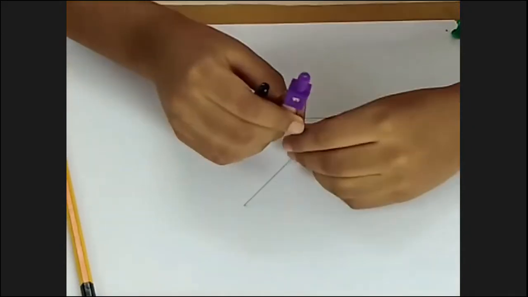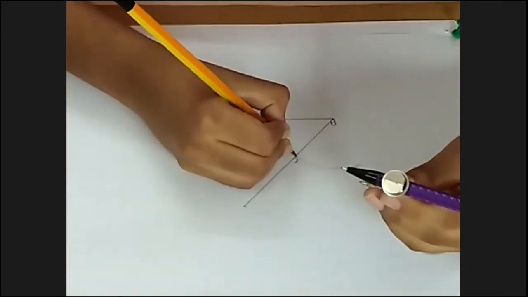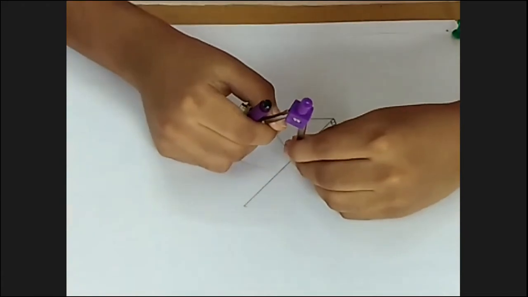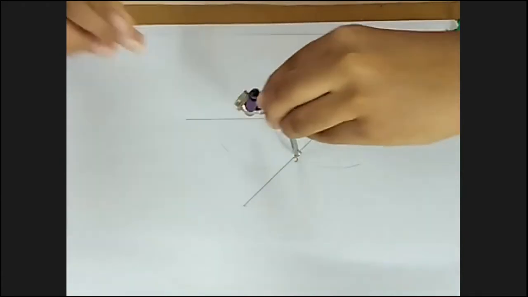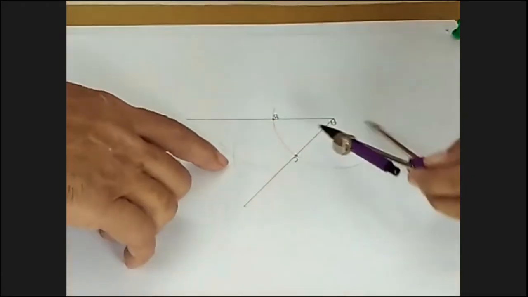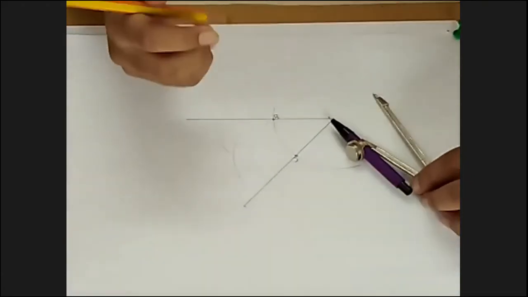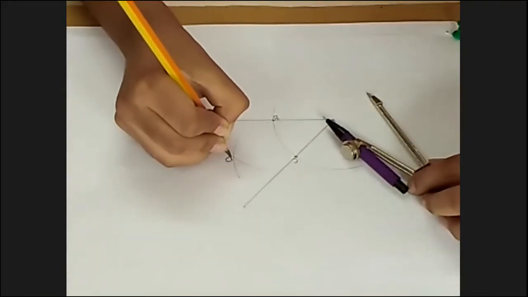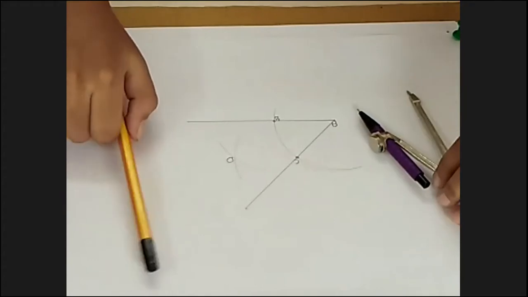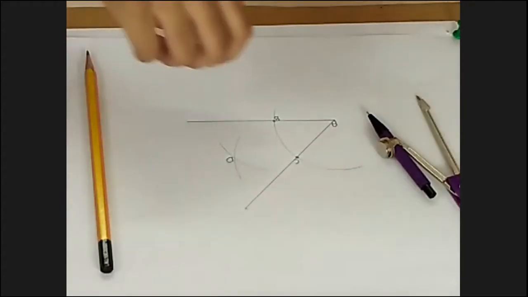And take C as the center and draw an arc. And call this point here as D. Okay. Now join BD and CD with a scale.